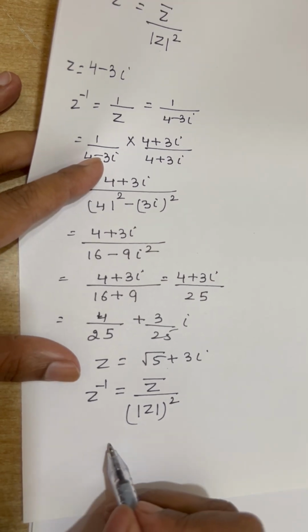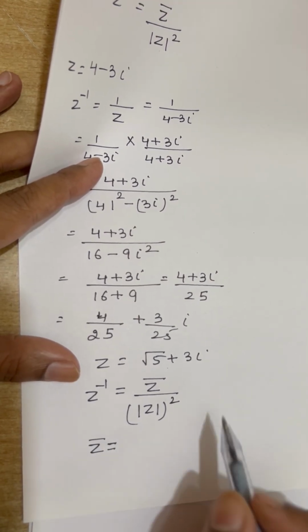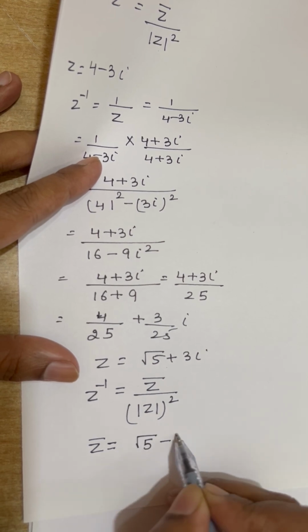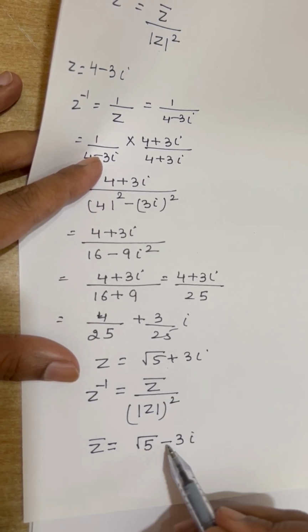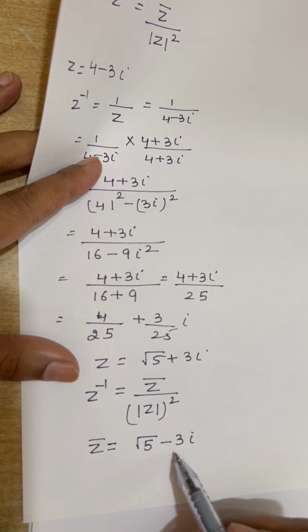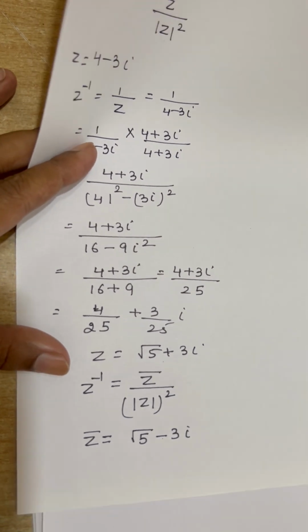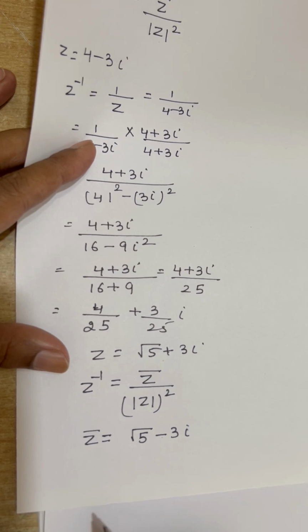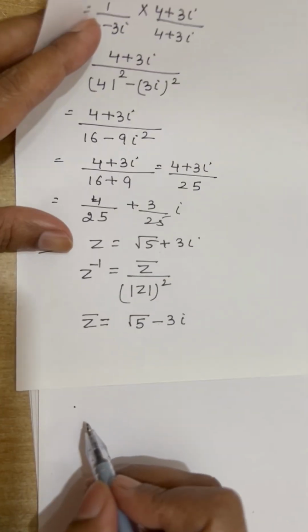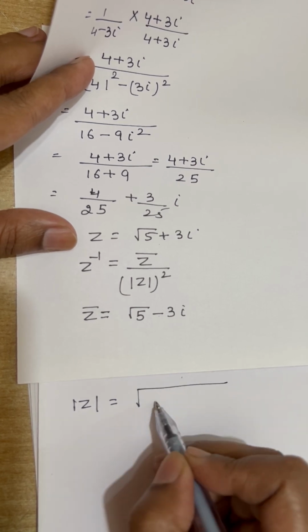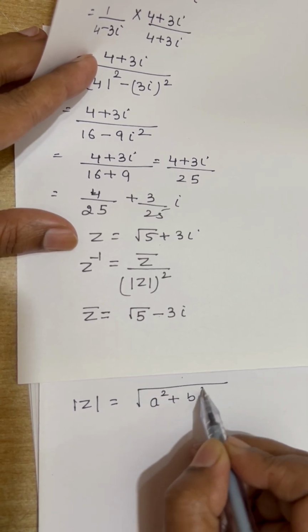So conjugate क्या होता है? First we find conjugate. Conjugate क्या होता है? सिर्फ iota की term का sign change करना है. प्लस है तो माइनस हो जाएगा, माइनस है तो प्लस हो जाएगा. This is called conjugate. And what is modulus? Modulus is, formula is root a square plus b square.